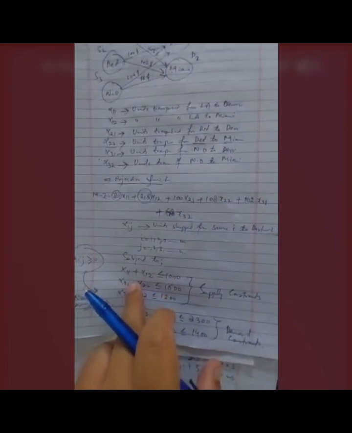So this is the first constraint. x21 plus x22, where x21 means from Detroit to Denver and x22 means from Detroit to Miami, must be less than or equal to 1500 cars, because Detroit can produce a maximum of 1500 cars. And x31 plus x32, from New Orleans to Denver and Miami respectively, must be less than or equal to 1200 cars. So these are the supply constraints.